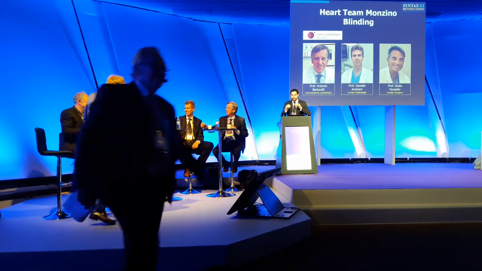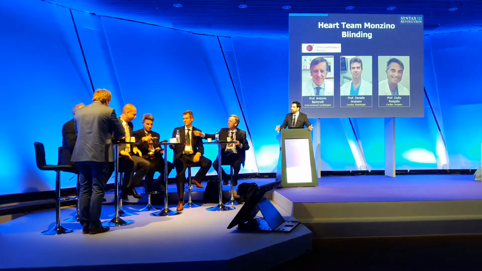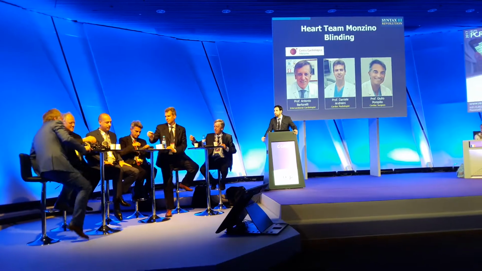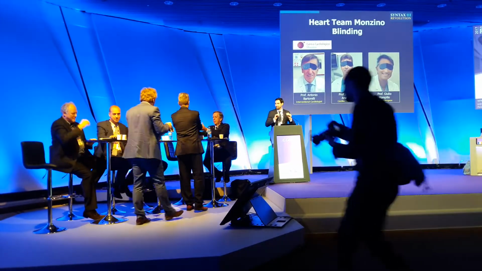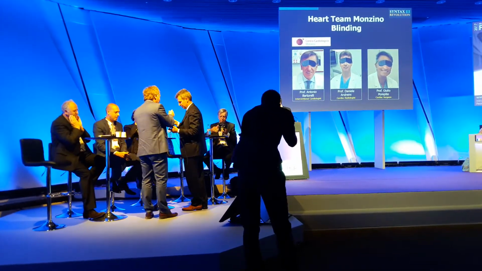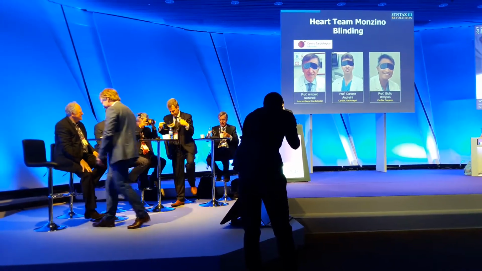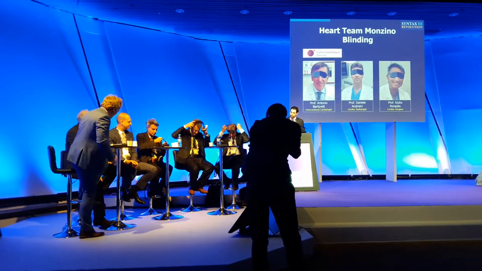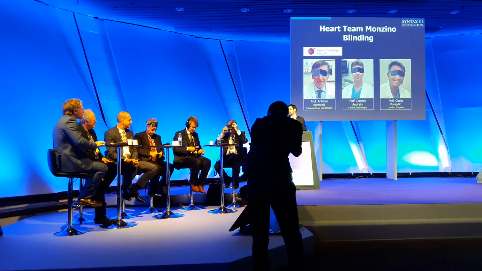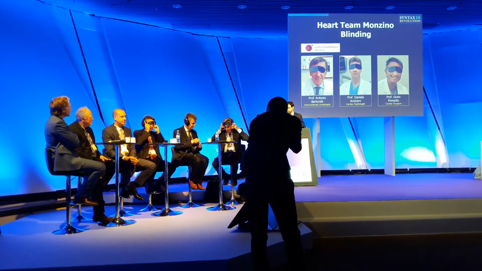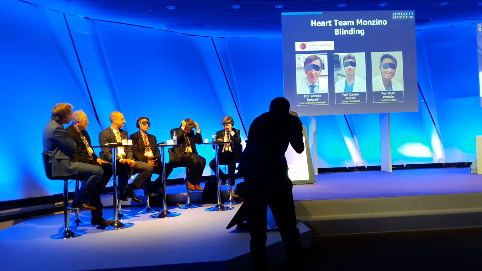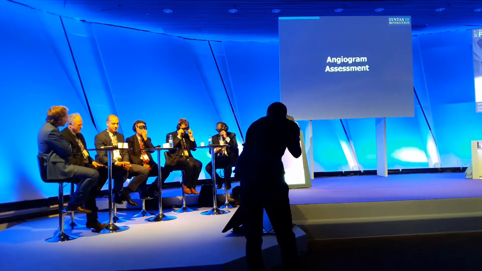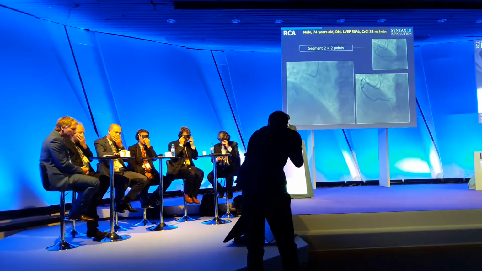Okay, now we're going to show the angiogram of these patients. So I will ask now the Monsino Heart team to please blindfold yourself and put up the headsets, so be blinded for the angio. Alright, so we're going to start to show now the angiogram of this patient. So let's start with the right coronary artery.